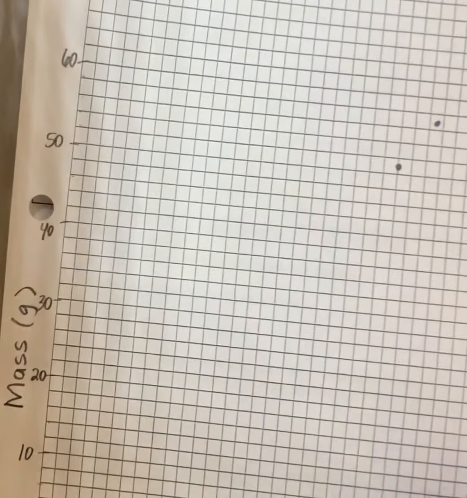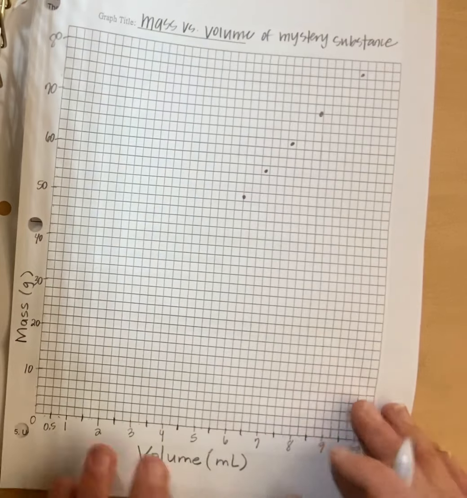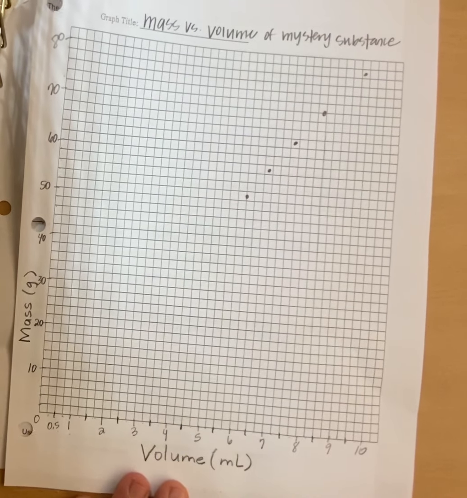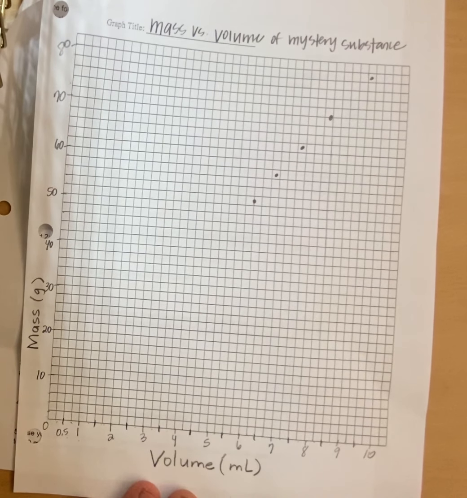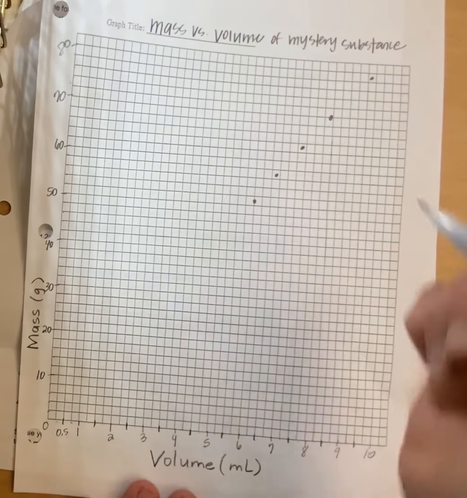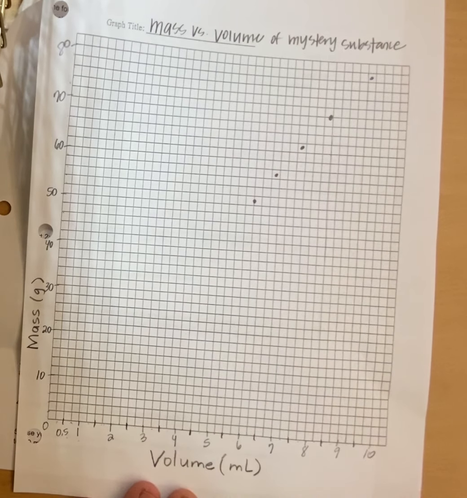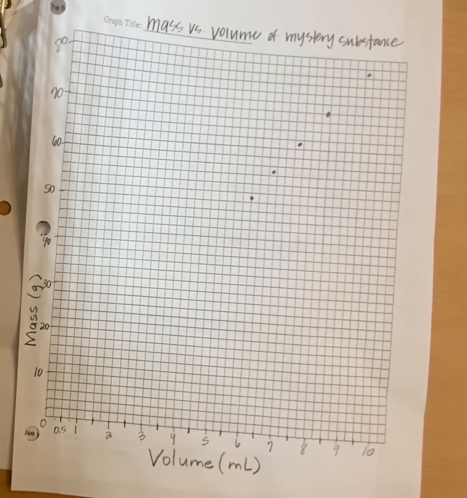Then I plotted my points and I labeled my graph. So I am ready now to draw the line of best fit. The line of best fit is a line drawn to show the pattern or the trend of data. This particular data, you can see the line is very straight. However, this is most often not the case, or sometimes not the case. So the line of best fit is designed to show the overall trend of the data.